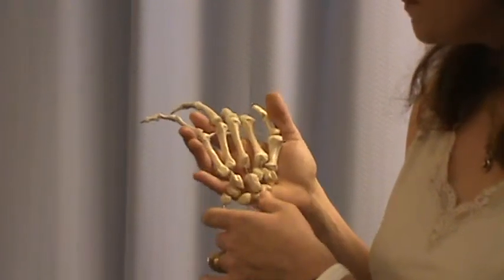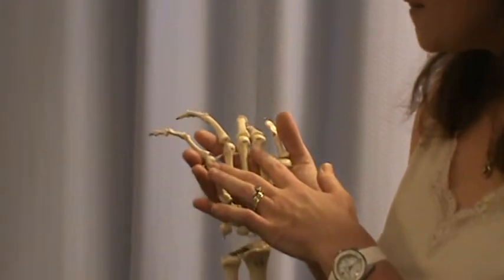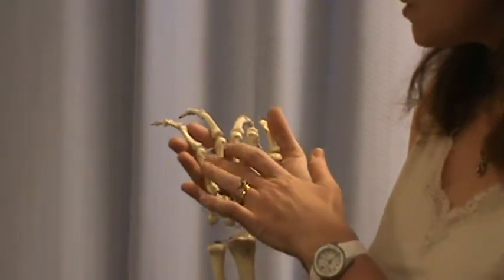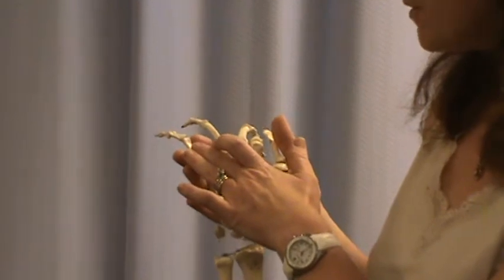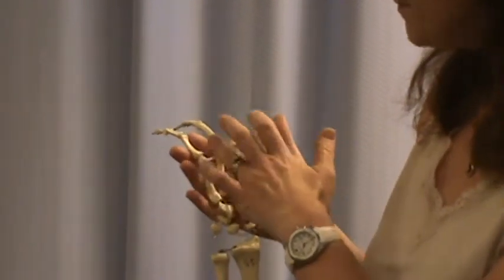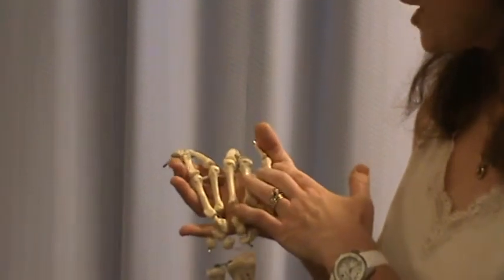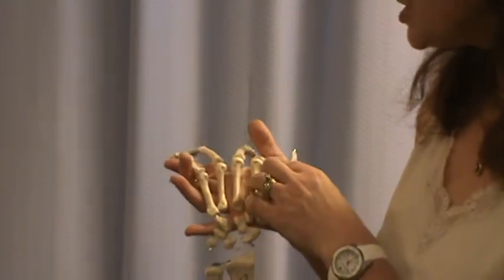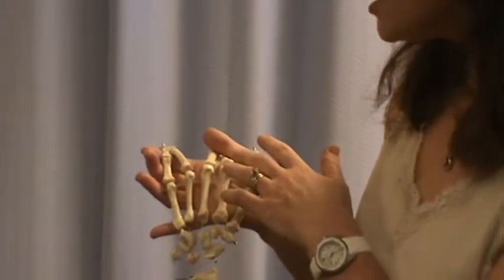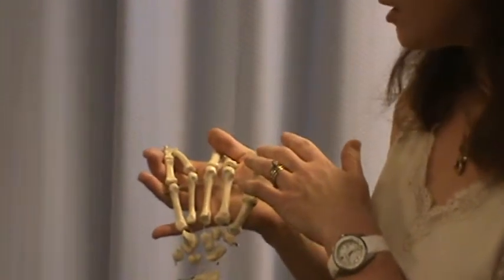And then moving up, there are the metacarpophalangeal joints. That's the articulation between the metacarpal and the proximal phalanx. There are 5 of those, 1 for each ray. And then there are the interphalangeal joints. For digits 2 through 5, there's a proximal and a distal interphalangeal joint.